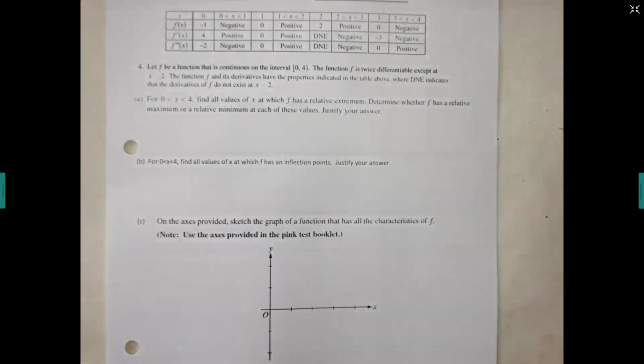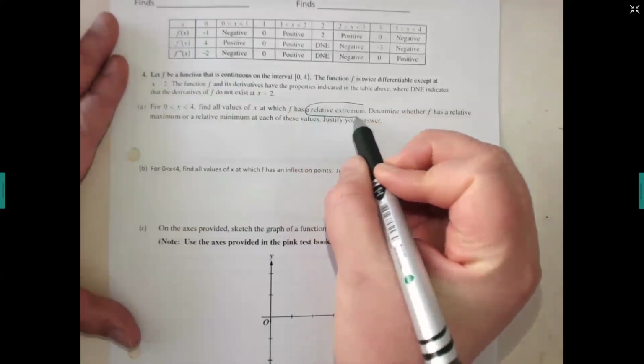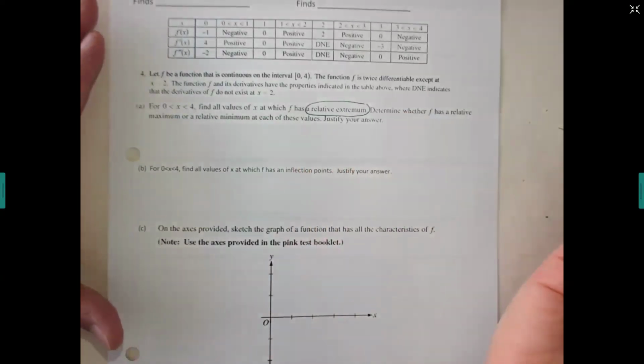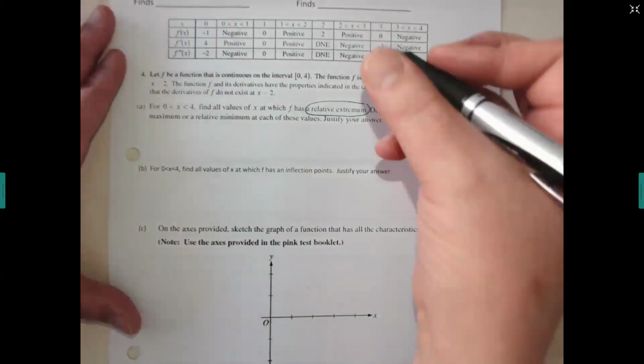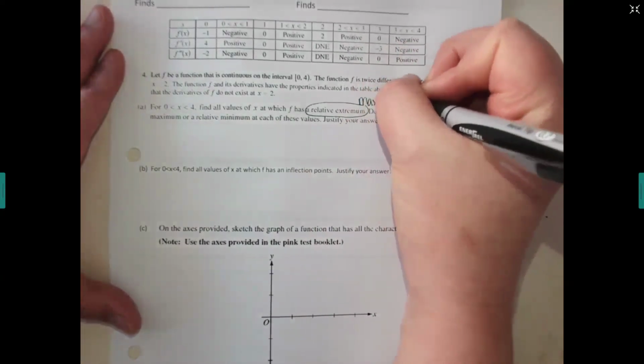Okay, just in the interest of time, I want to go over A and B and then we're going to do C together. So for part A, extremum, if you're not sure what that word means, that's plural for extrema. That would just basically be maxes and mins. That's what they're asking you for.